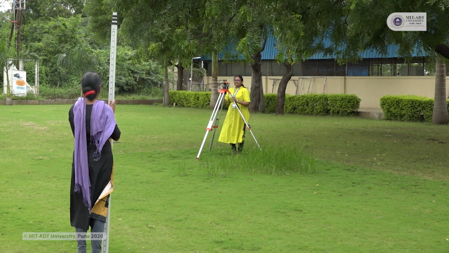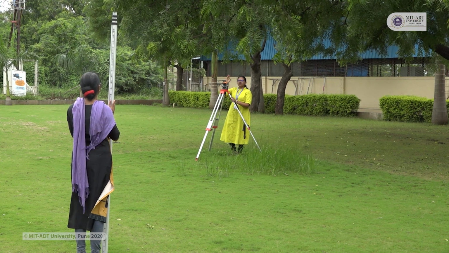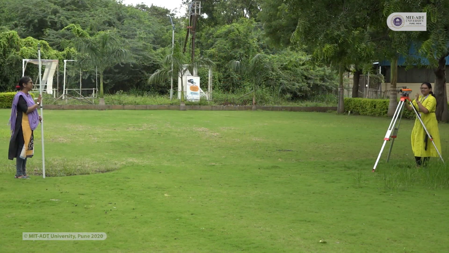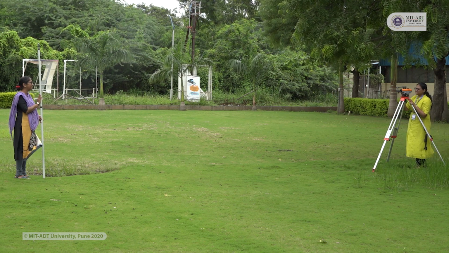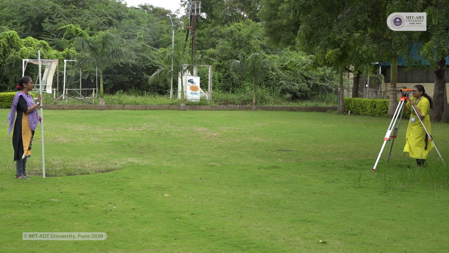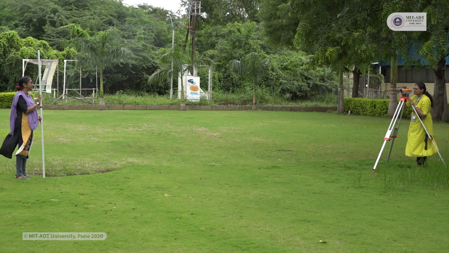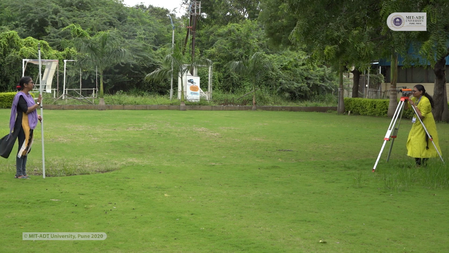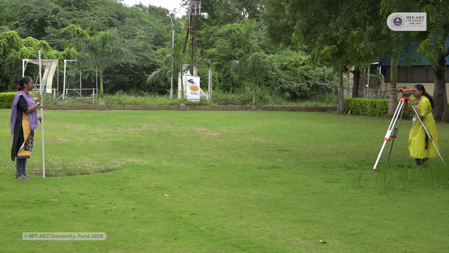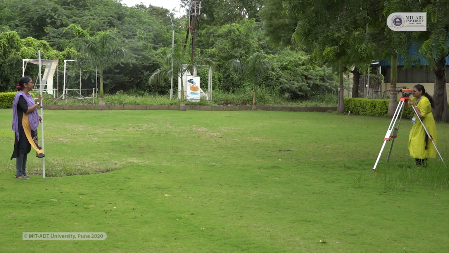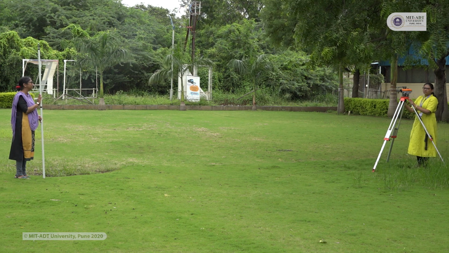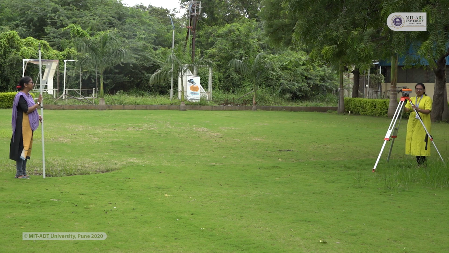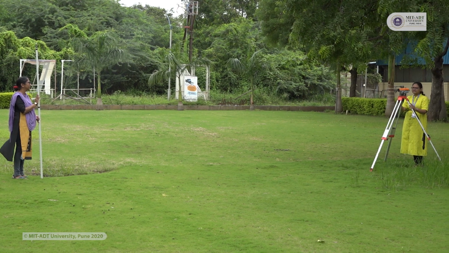Now again I will take the reading of the next point. So we will shift our leveling staff to the next point. So now after taking the reading of the previous point, we will move towards the next point. So again the same adjustments are there. So you have to focus, you have to use your eyepiece for clearing the diaphragm, and you have to write down this reading in the column of intermediate side. So in similar ways, we have to take 3 change points, and we have to observe the simple and differential leveling by taking different change points.